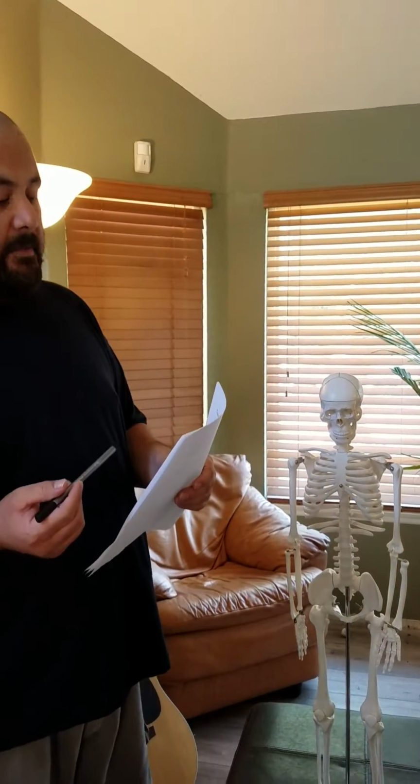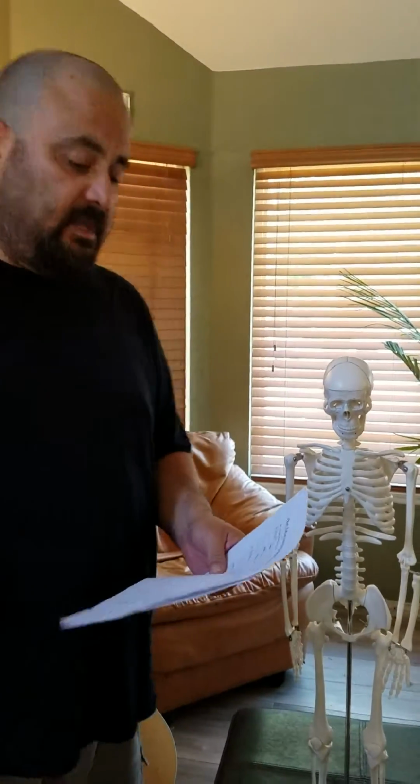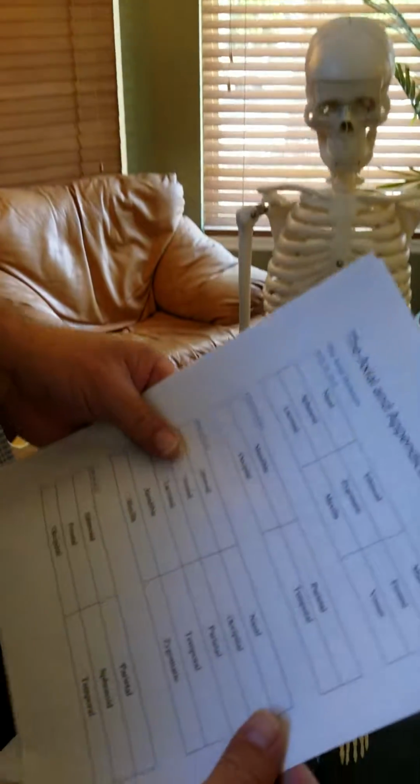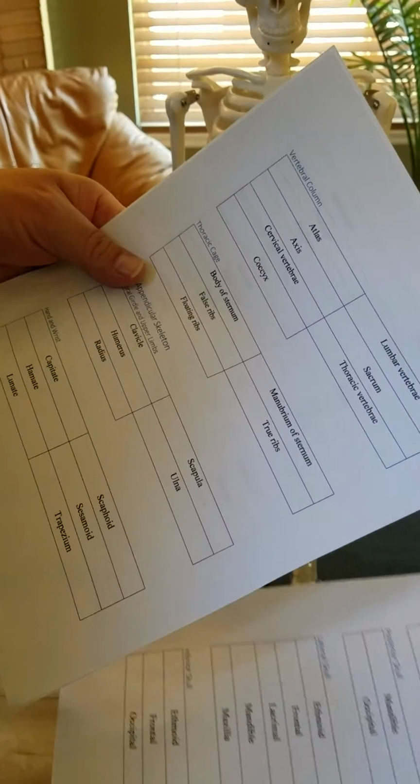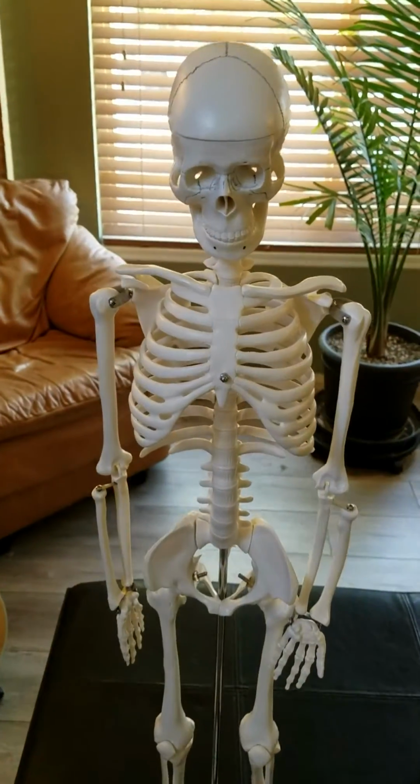I will be doing the video portion of my Biology 230 Anatomy Physio class, and we will be doing the axial and the appendicular skeleton. So let's begin. This is going to be the list that I'm going to be using, so make sure that I cover everything. Okay. And this is my skeleton.